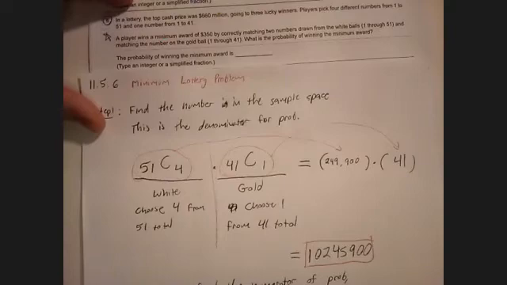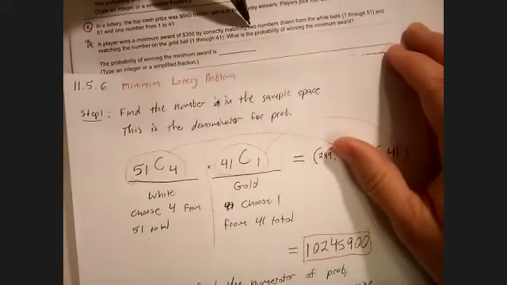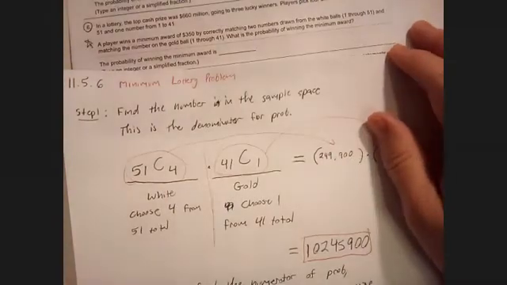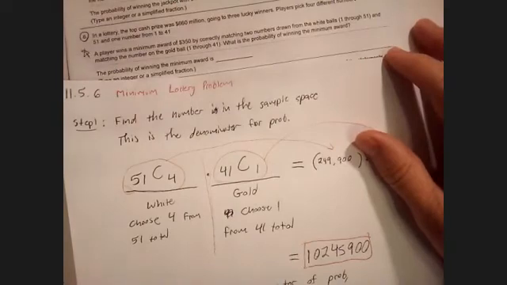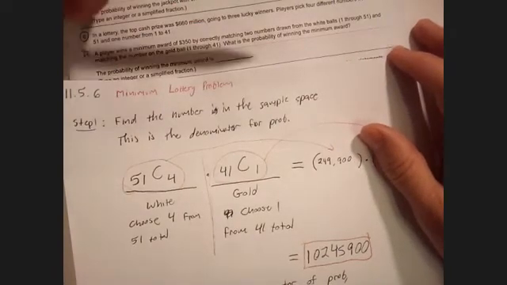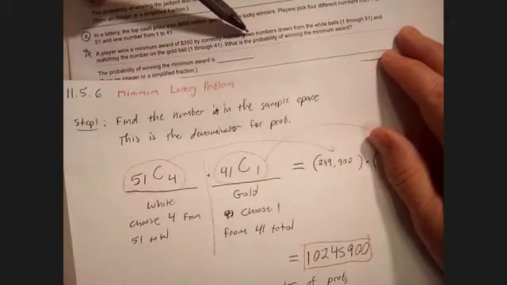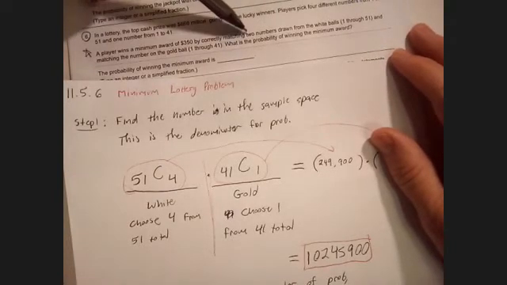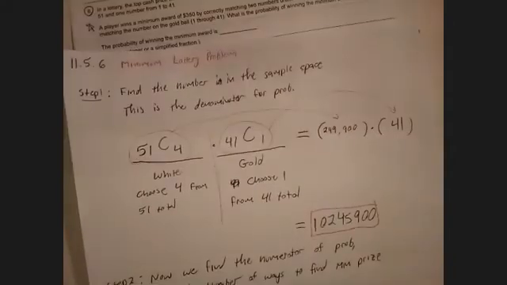Okay, so I'm going to read this again real quick. The minimum occurs when two numbers, notice, this is two numbers, are drawn from the white balls. Okay, this number will change in your homework. I've seen this as 1 and also as 3, but in this case, this number 2 is the number of ways we could choose the white balls.